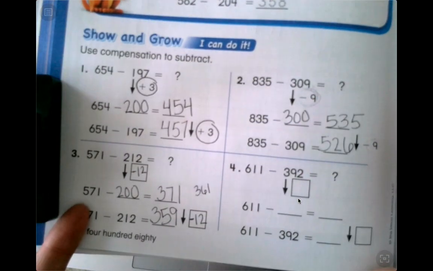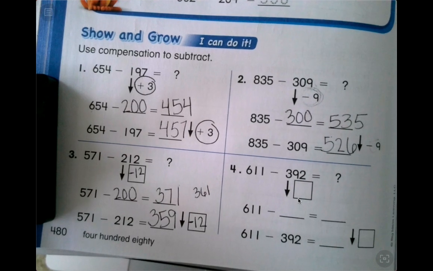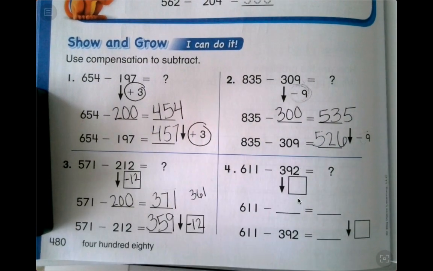Oh, I get it now. I kind of get it. I'm still stuck on it. I don't really get it. Okay, let's do one more and then we'll do questions.